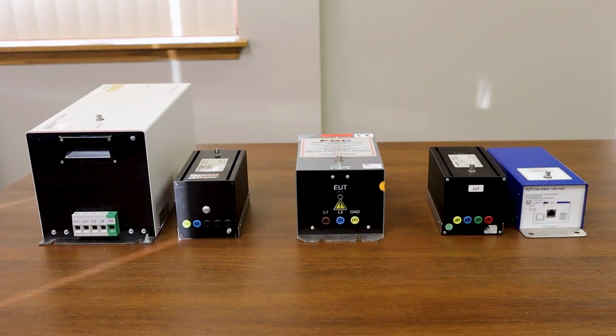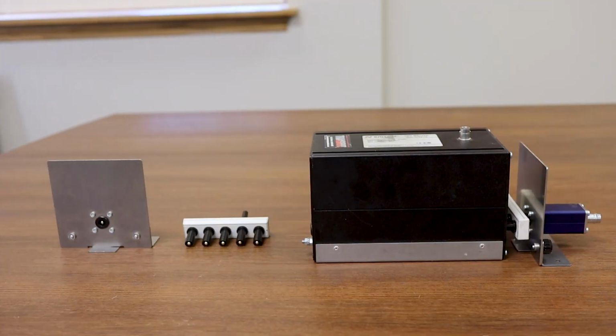Let's go ahead now and take a look at the accessories that are used with the coupling decoupling networks. Alright, now we're taking a look at the side of the EM-Test CDN M5-32A.